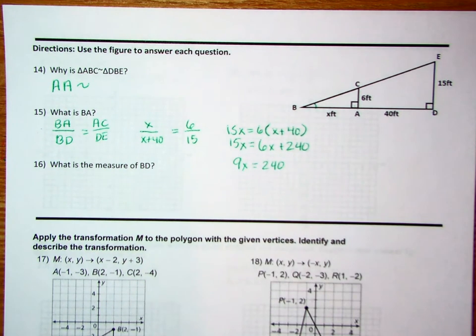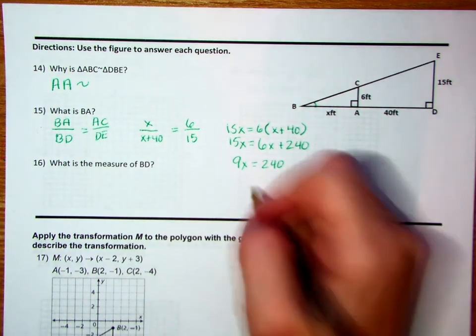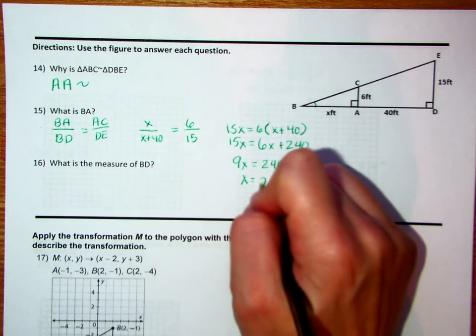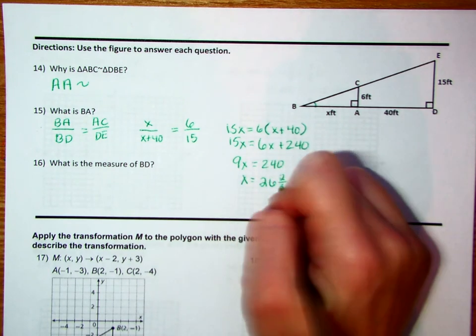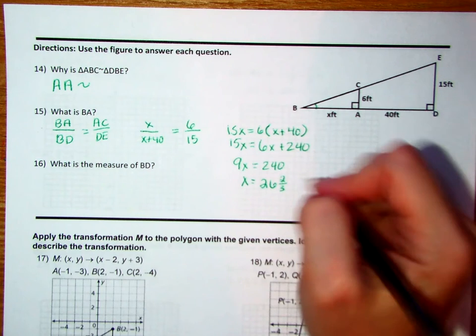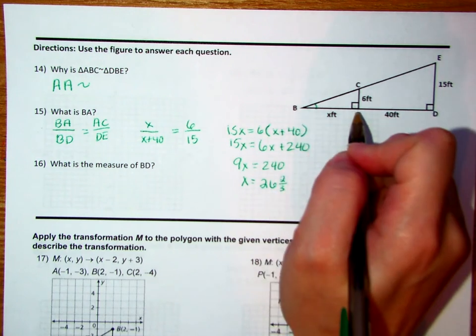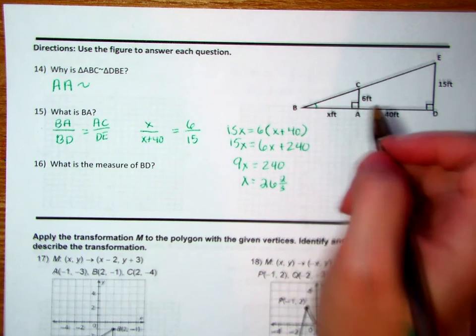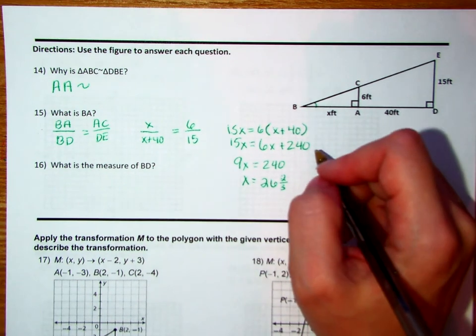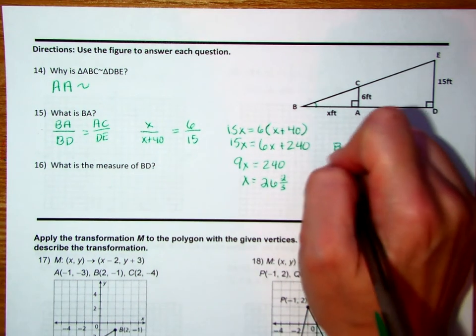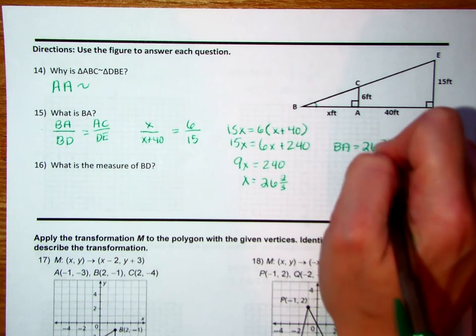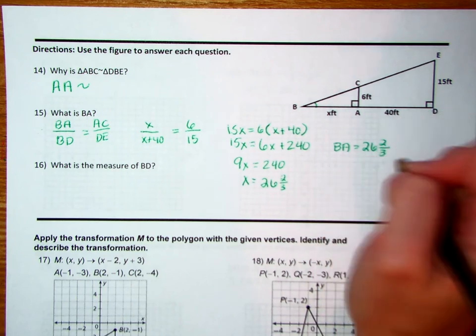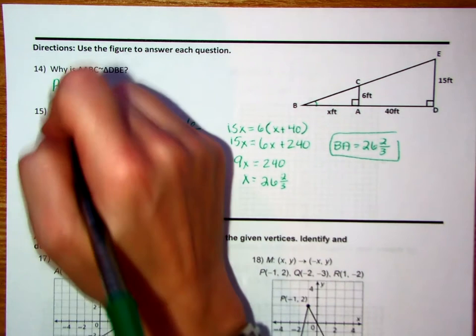And then we divide both sides by 9. And we're going to get that x is equal to 26 and 2/3. You might have seen it as 26.6 repeating, but that'll kind of give you an idea of what this x is, which means that's what BA is in this case. Because you're going to have BA equals 26 and 2/3, or 26.6 repeating. That would be the answer for this one.